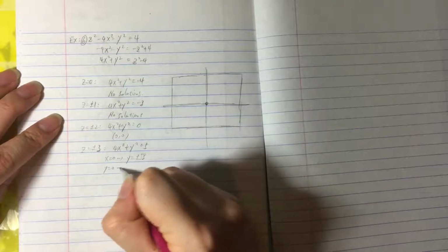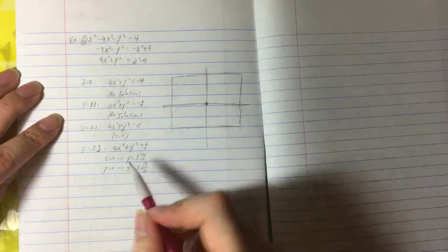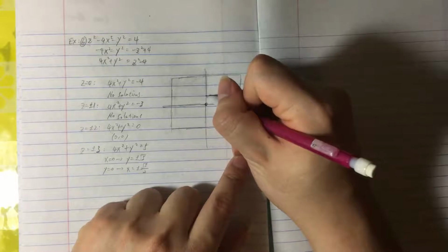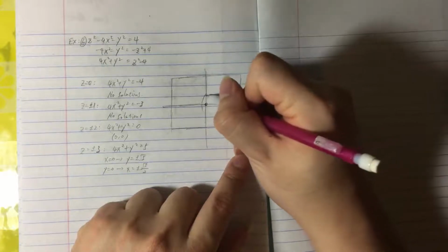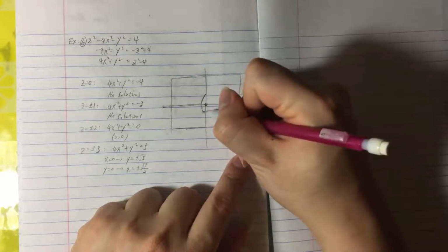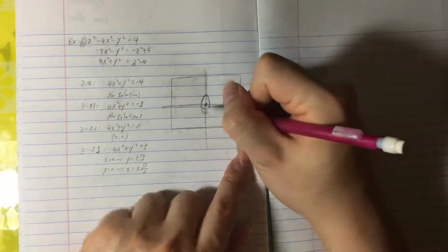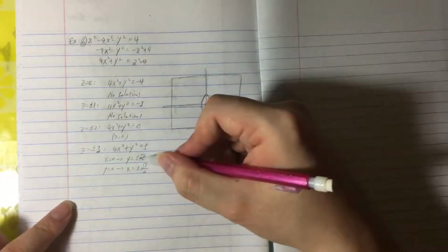When y is 0, x equal to plus or minus radical 5 over 2. So it's wider along the y-axis, but narrower along the x-axis.